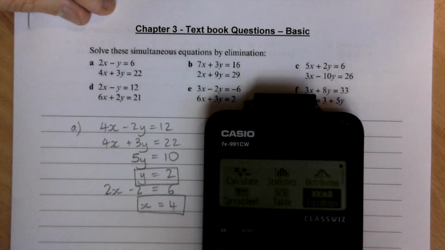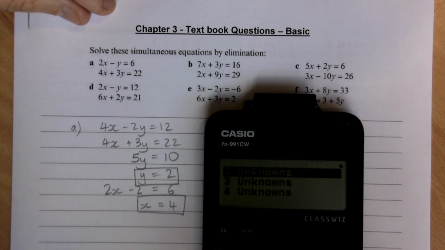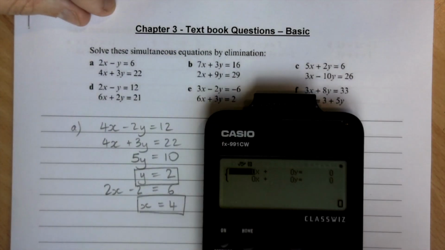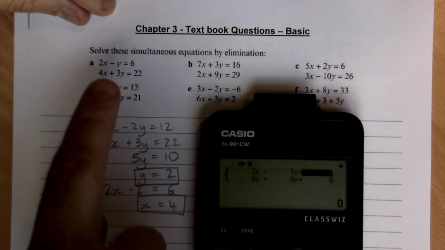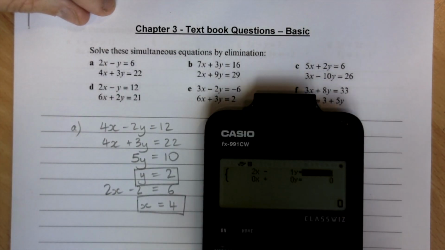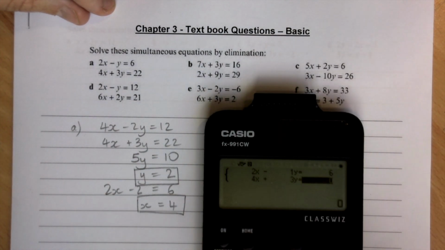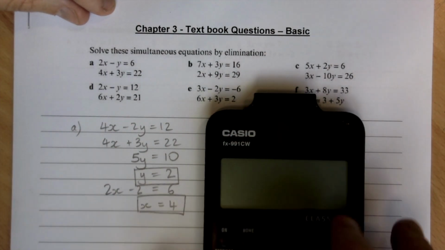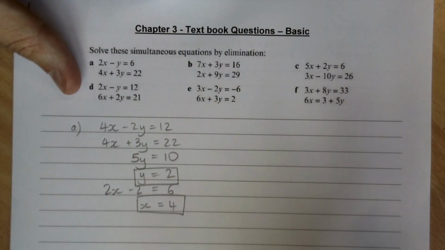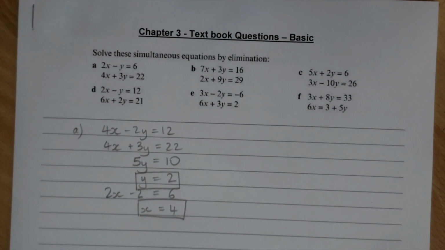So I'll go out just in case you didn't see that. Equation, then simultaneous equation, 2 unknowns, and you can't change the letters here. So if your letters aren't x and y, you just have to remember which one you've inputted as x and which one you've inputted as y. But then you just press equals at the end, or execute it is now. X equals 4, y equals 2. So you can check the rest of those. That is a skill that comes in very handy, as I say, with more complex topics.